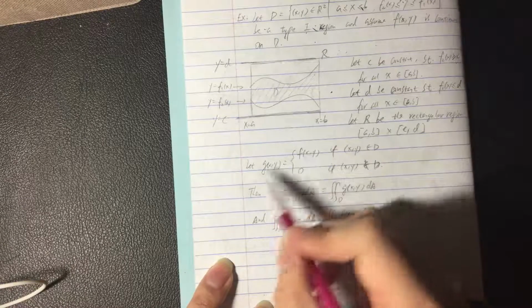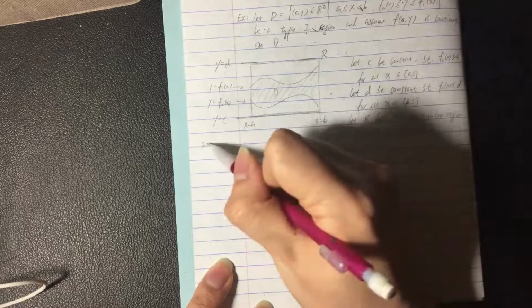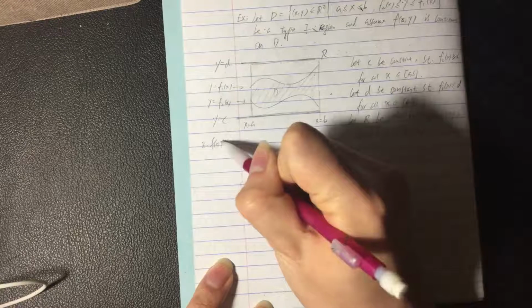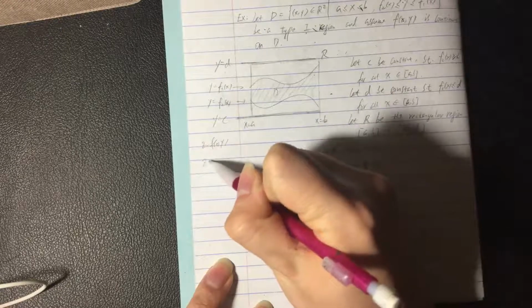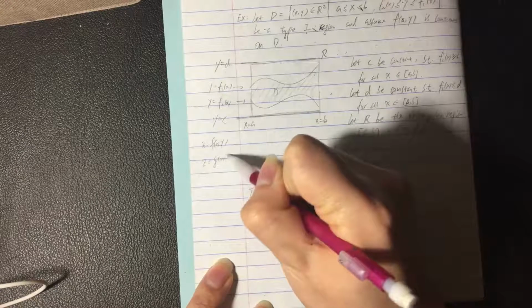They have exactly the same surface. The surface z equals f of x,y is the same as the surface z equals g of x,y.